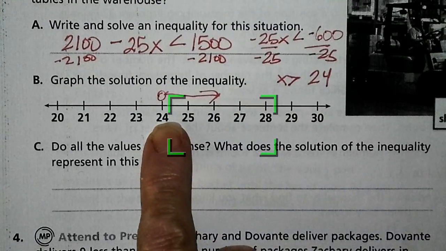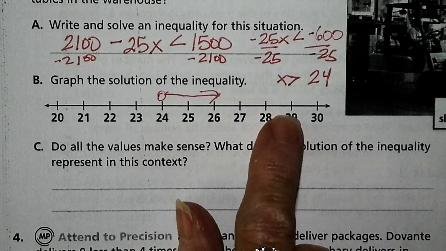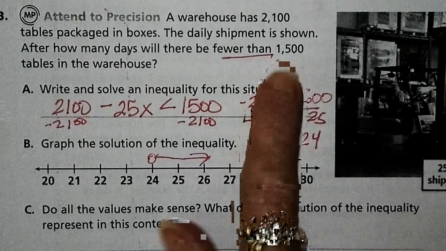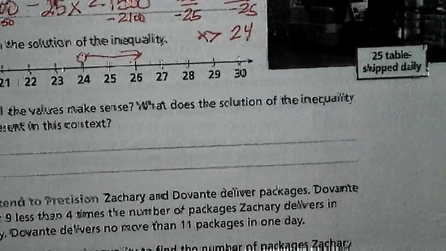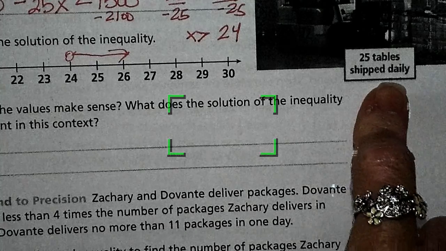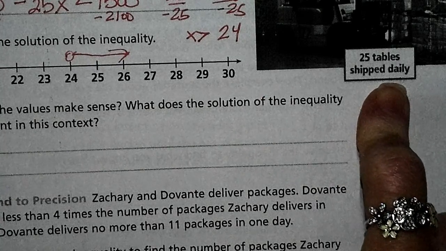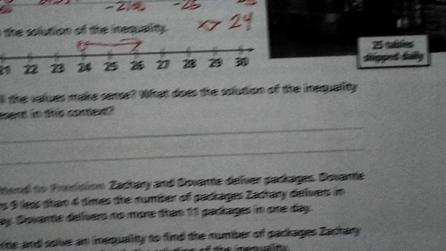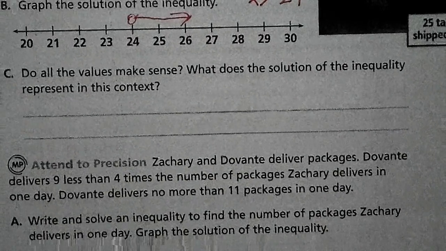So, this is telling me that it's going to take more than 24 days for it to be 1,500. So, this is the amount of tables shipped daily. Are they shipping tables a half a day? Part of a day? No. So, only the whole numbers are what matters.